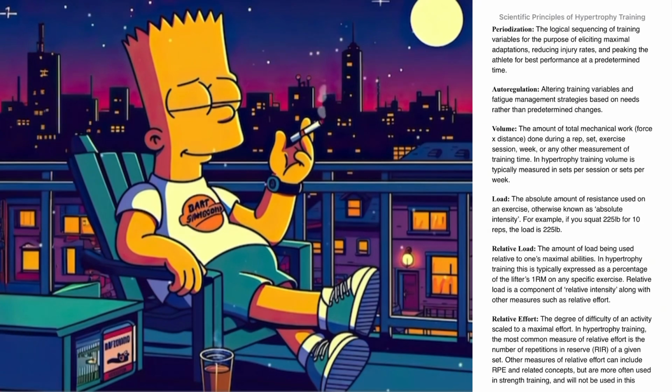I'm going to start off by reading some of the things that stood out to me in Chapter 1, Specificity, in the scientific principles of hypertrophy training. I highlighted some things that I feel stood out to me. Starting off with this one.